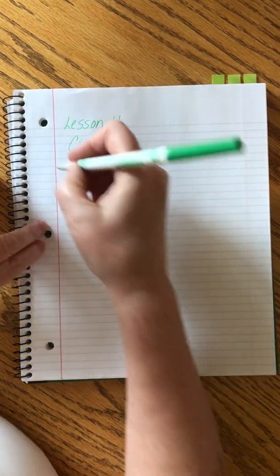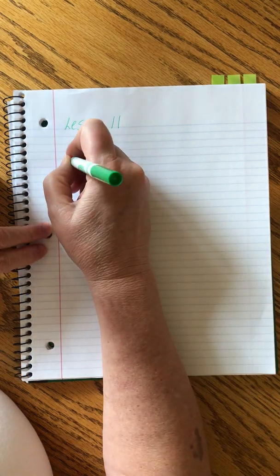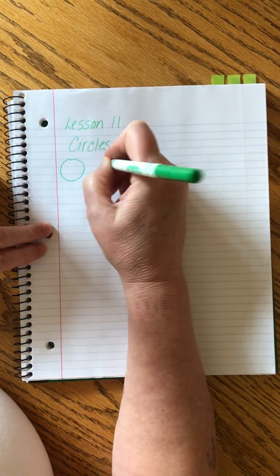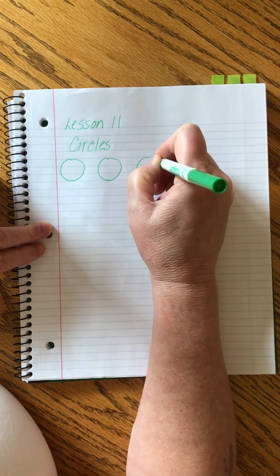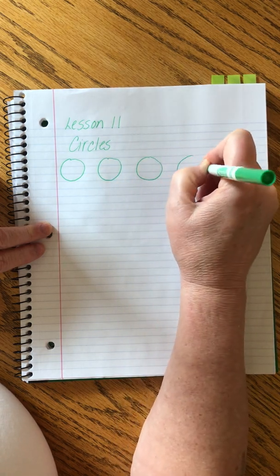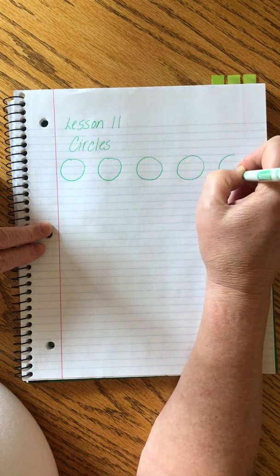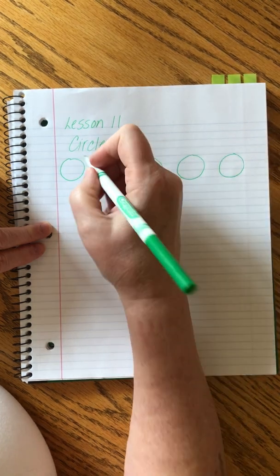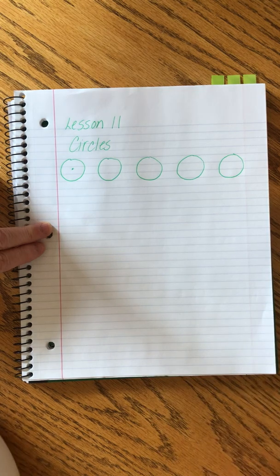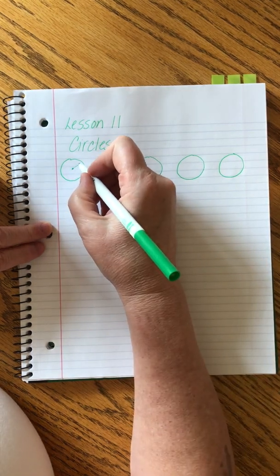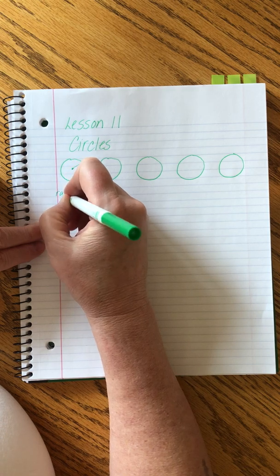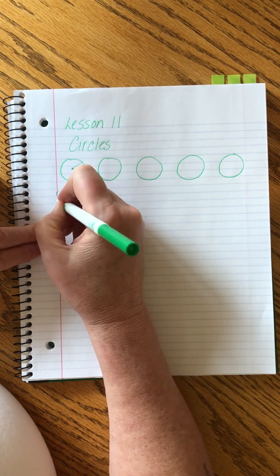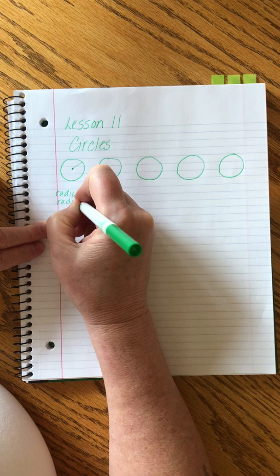Okay, let's draw 5 little circles. These are words that I know you've heard many times before, but some of them are quickly forgotten. I know some of them aren't. If you start at the middle of a circle and you draw a line anywhere straight from the center to the edge, that's called the radius. Fun fact, more than one are called radii.